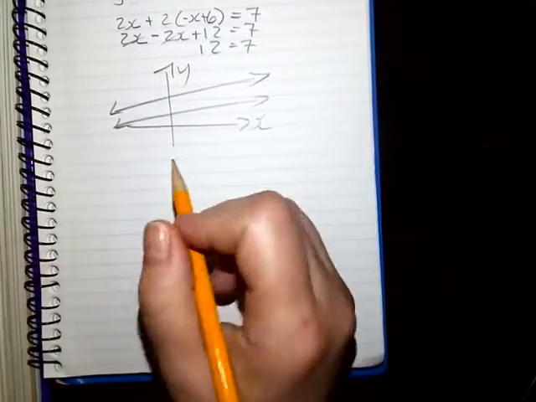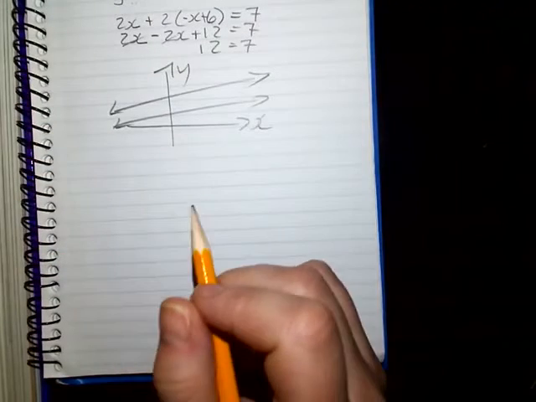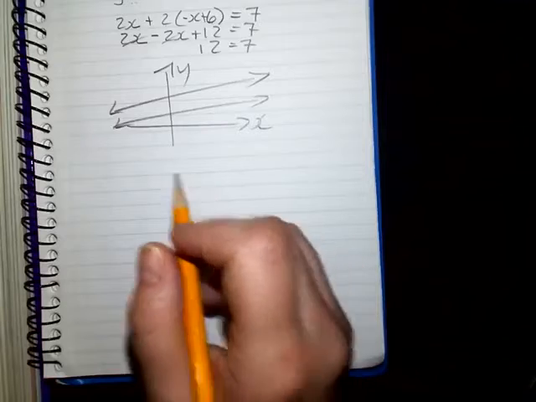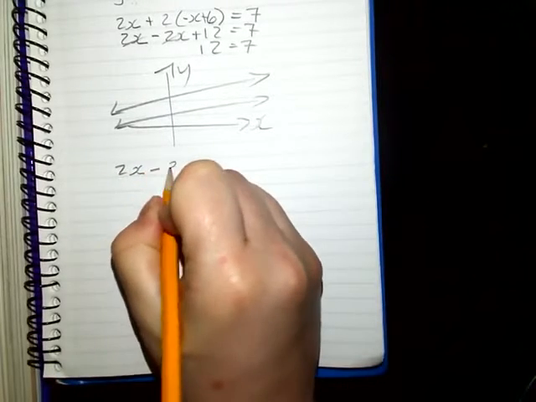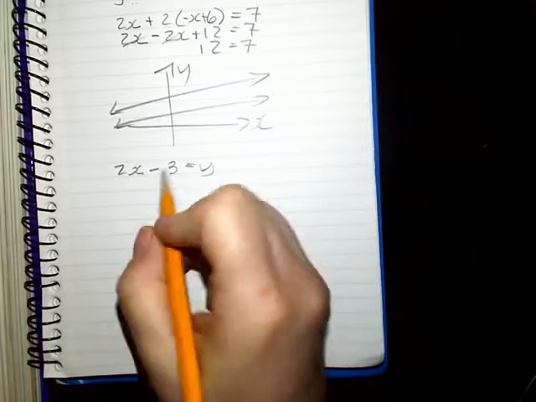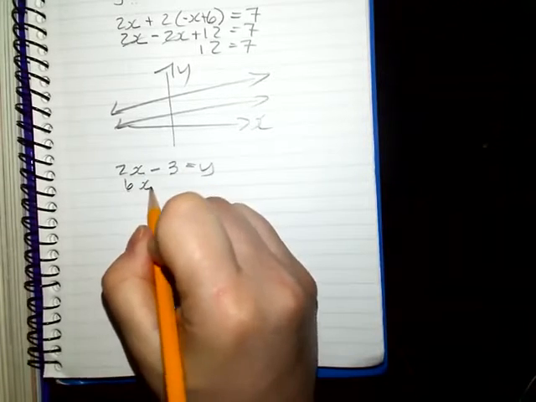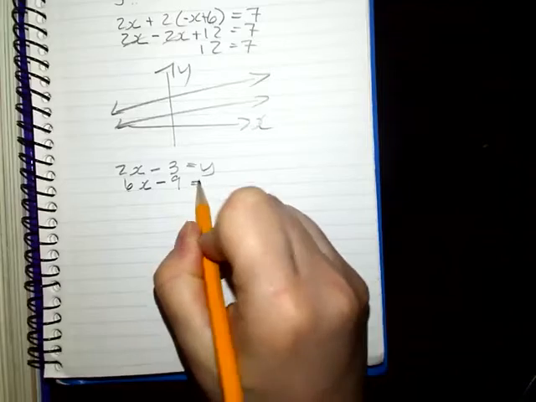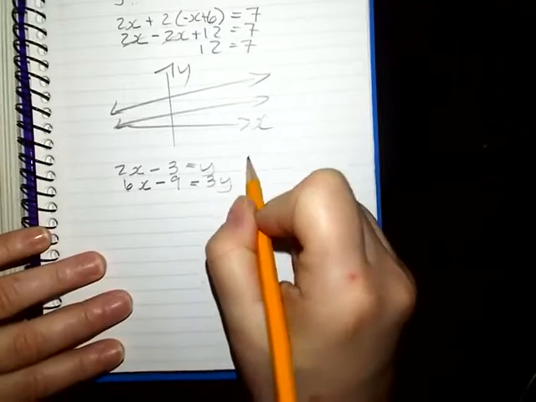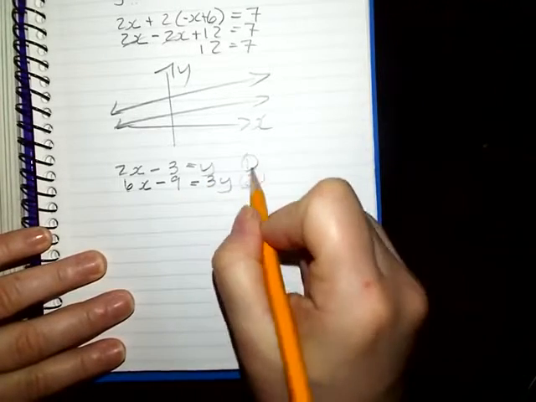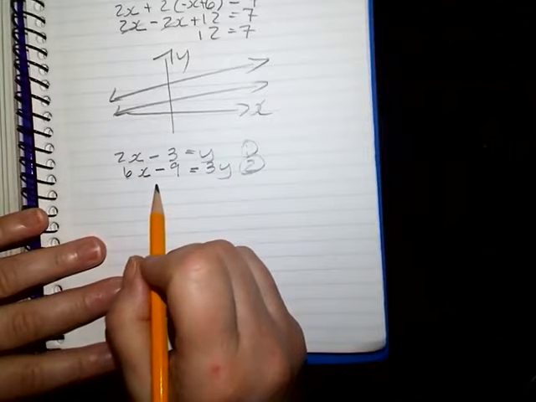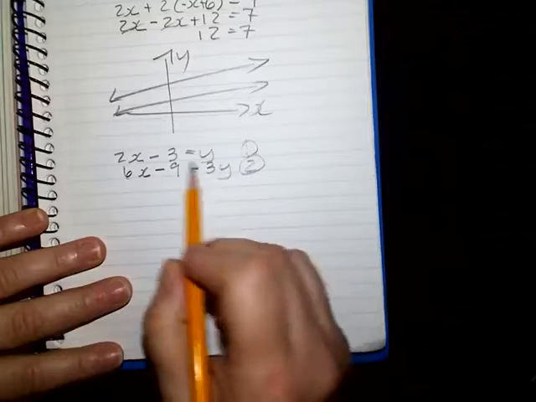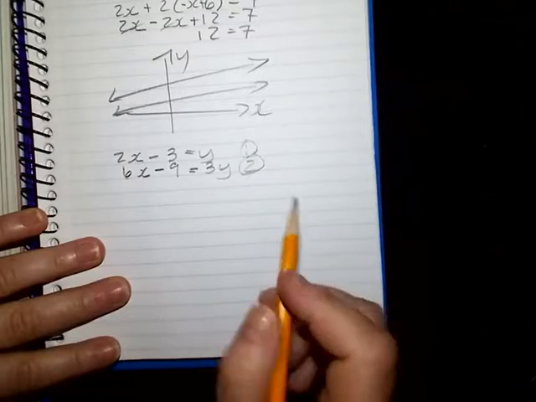Now, what does it look like when you have a system that has an infinite number of solutions? Well, let's see here. So here we have equation 1 and 2, and I'm going to sub in y with this because it's already in y equals.